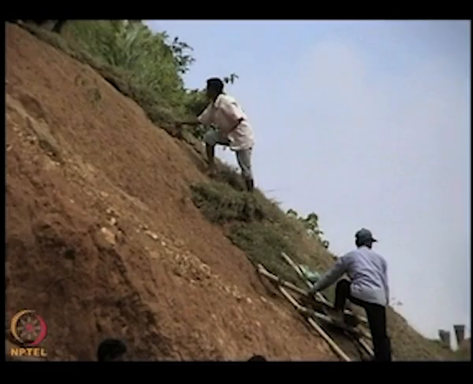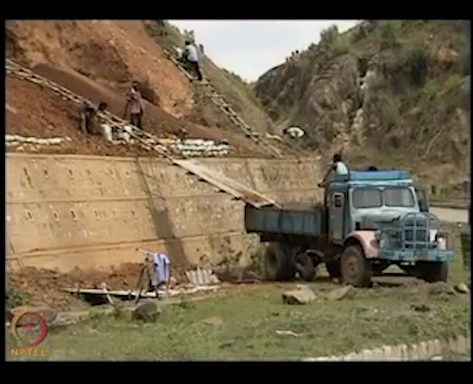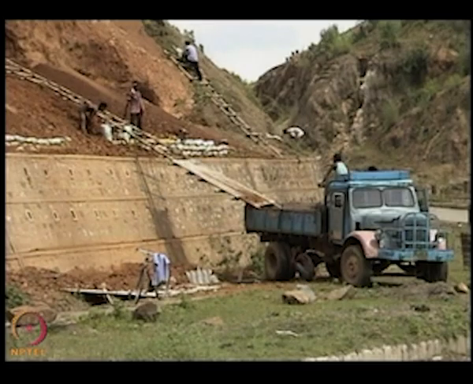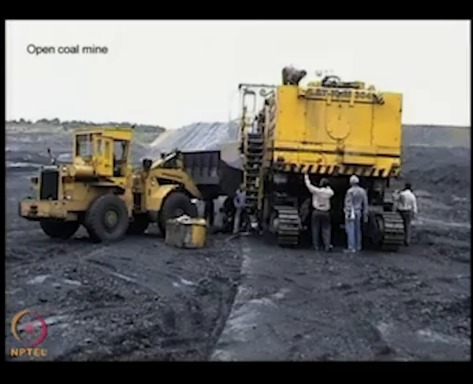Now, here it is shown how to climb; obviously the normally available ladders, bamboo-made ladders, are being used. Here we can see the total work plan: the truck carries the grass, and then it is fixed on the hilltop. So, this is one area where open work is going on.